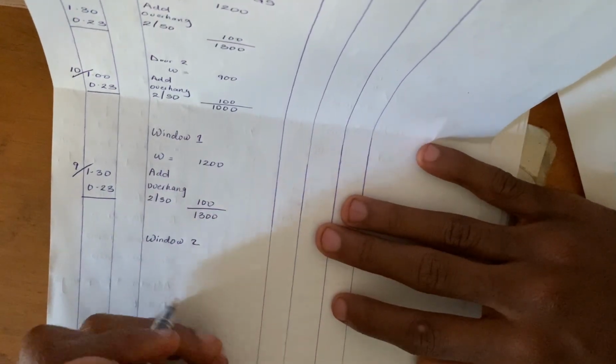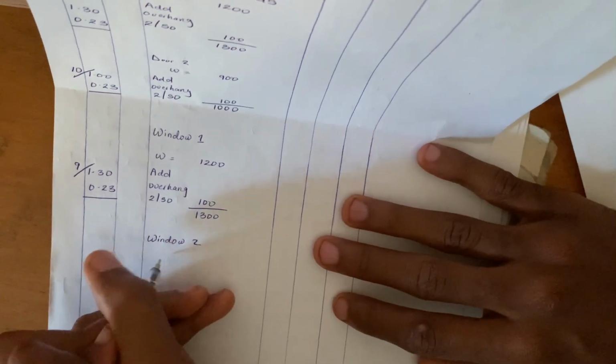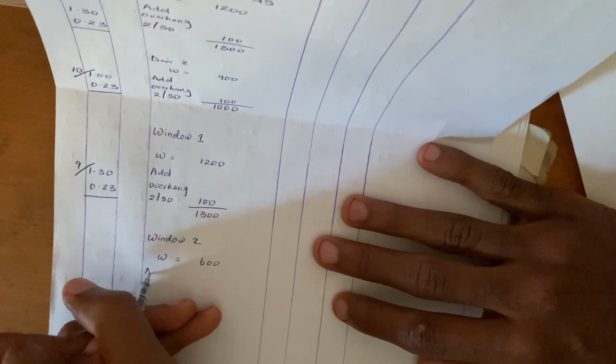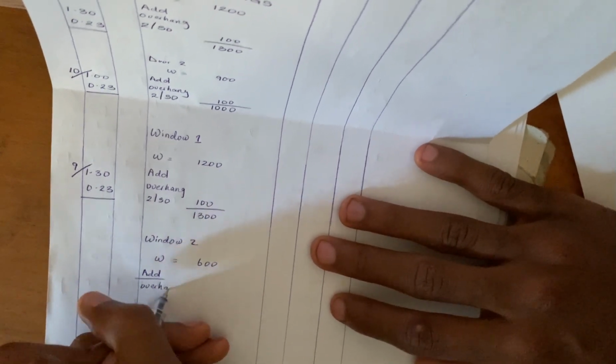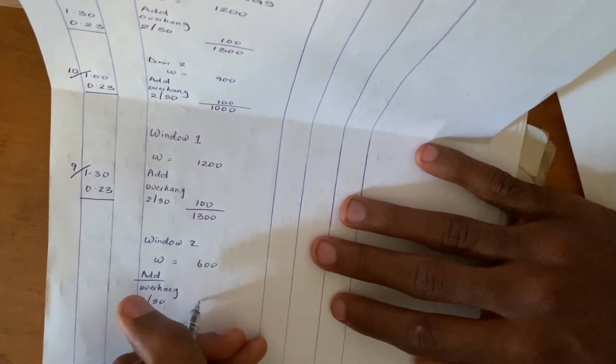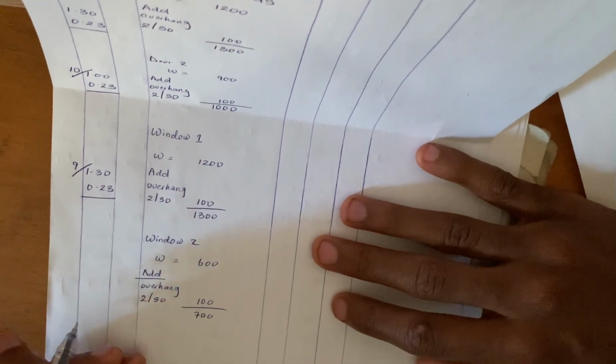And we know the dimension of window 2 is 600 by what? 600. What we're going to be needing is the width, 600. So we add what? Overhang. That's 2 by 50, which will be equals to what? 100. When I add them together, it will give me what? 700.